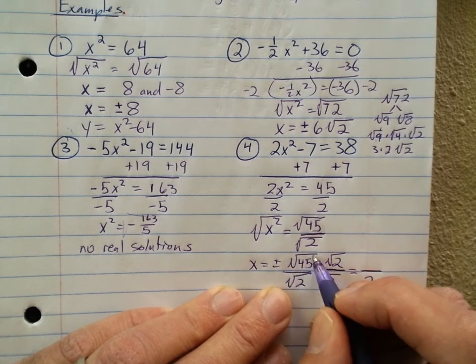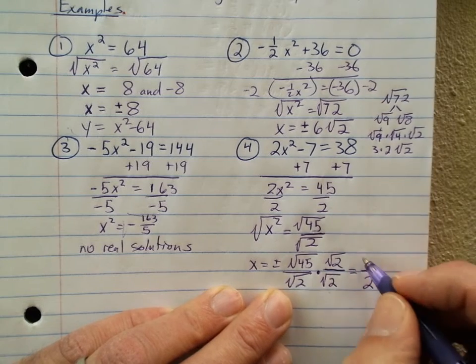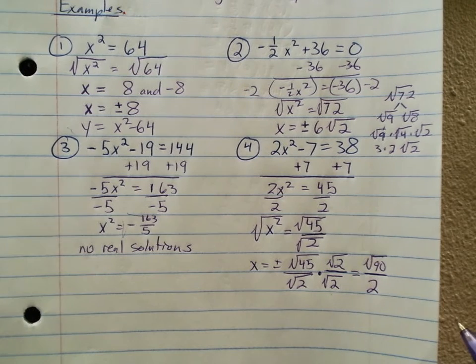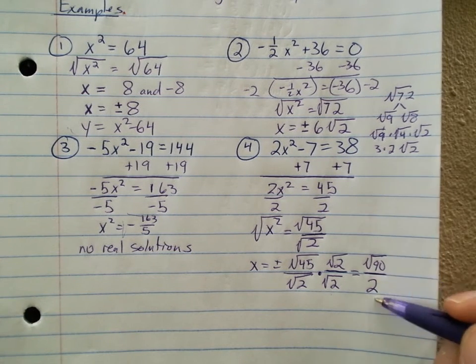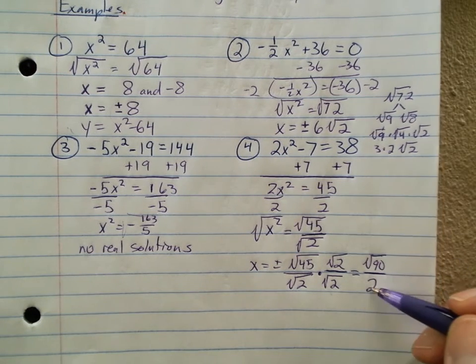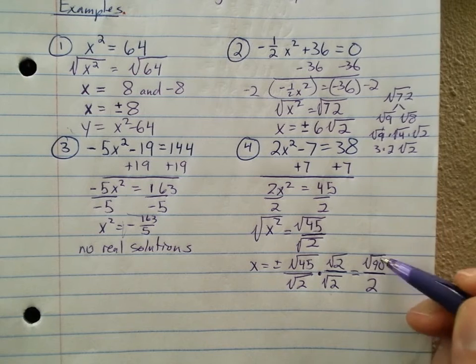And now we have the square root of 45 times the square root of 2, which is going to be the square root of 90. Now, we're still not done. And I know some of you are going, well, I don't like it, it's the square root of 45. No, don't do that to me. This is not under a radical. This one is, so you can't simplify it.